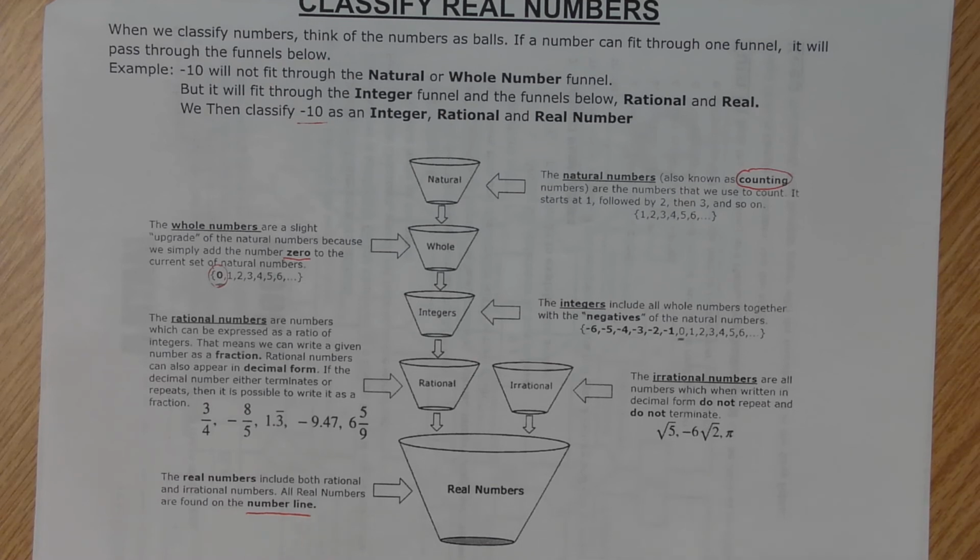If I have a number that cannot be written as a fraction, it's irrational. So that happens to be √5, -√6, √2, and pi. These are forms of irrational numbers because we cannot write those as fractions, or their decimals go on forever. But all of these numbers, all of them, are real numbers.